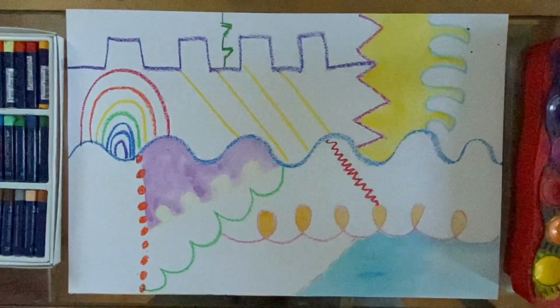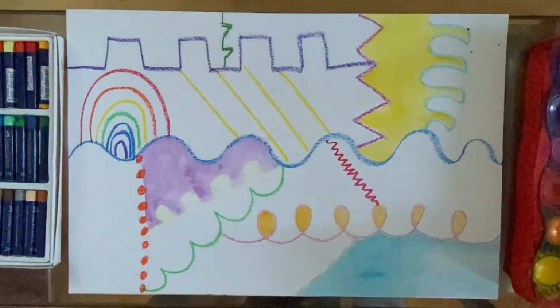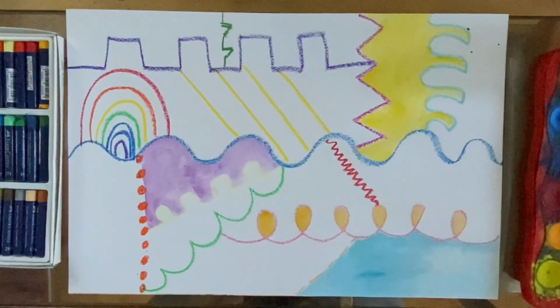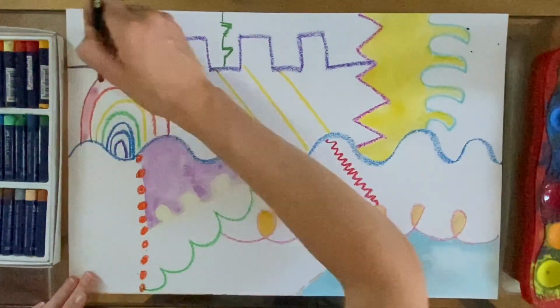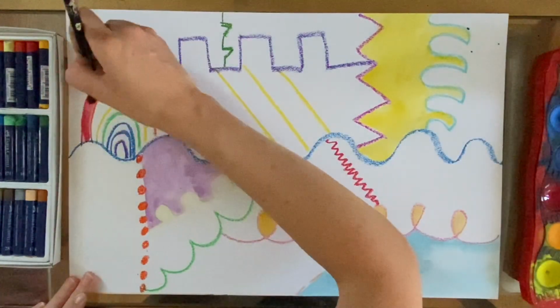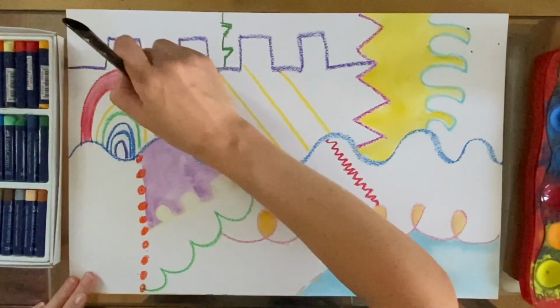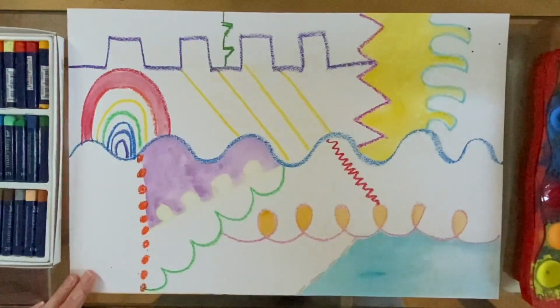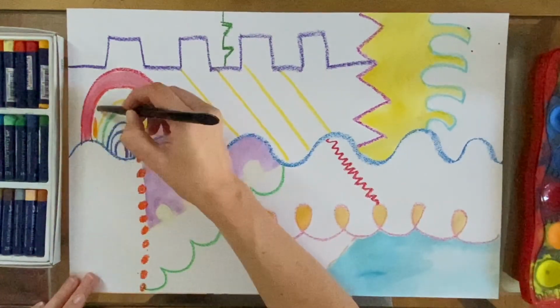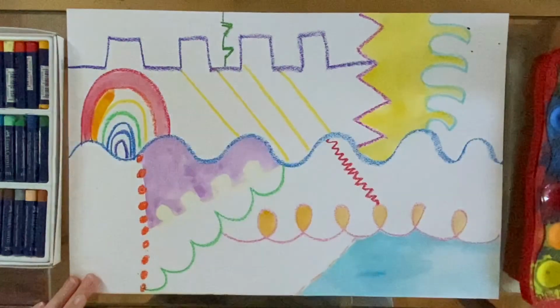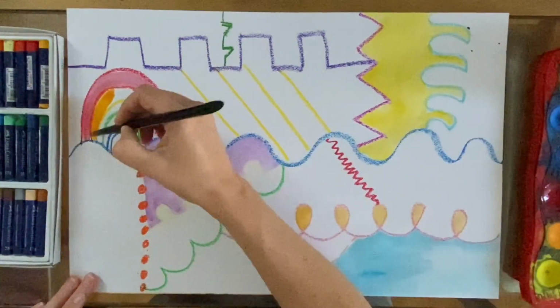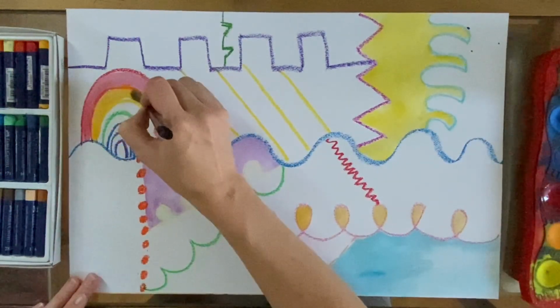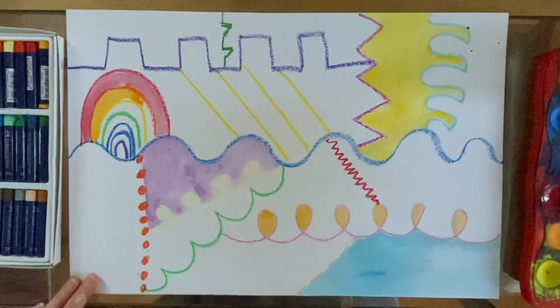The last thing I'll paint is I'm going to paint my rainbow. So I'll start with the red. And I'll do each section. Orange. Now, when your paint colors are right next to each other, you do want to make sure that they're not super wet with a puddle, because the colors will smear into each other.